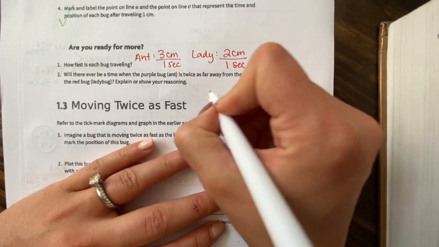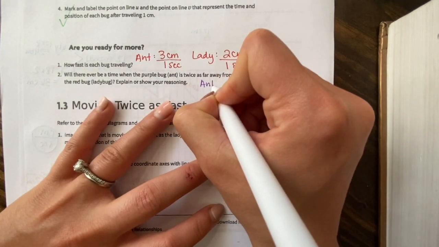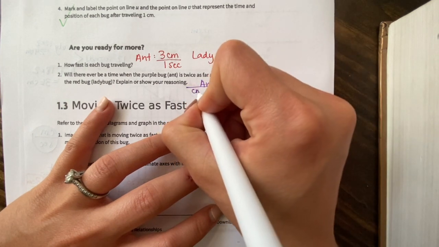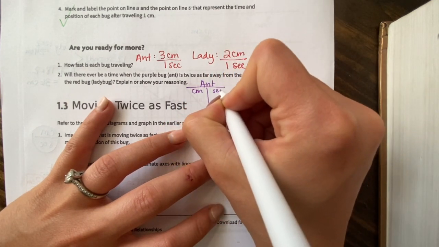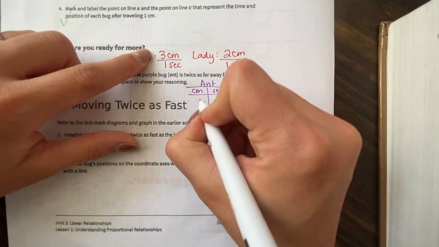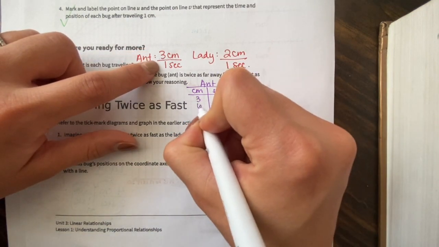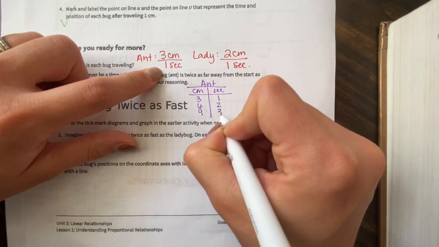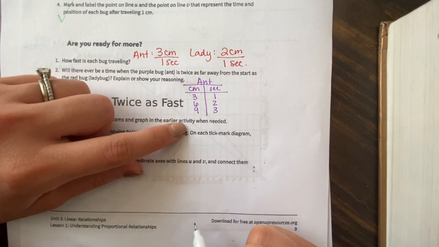So let's start with the ant. So if he goes, let's do centimeters and seconds. So if he goes 3 centimeters in 1 second, he's going to go 6 in 2, and another 3 would be 9 in 3, and it's just going to keep on going at that rate.